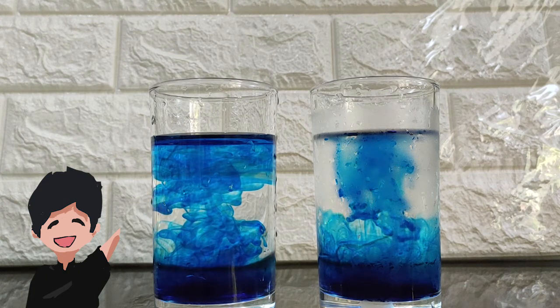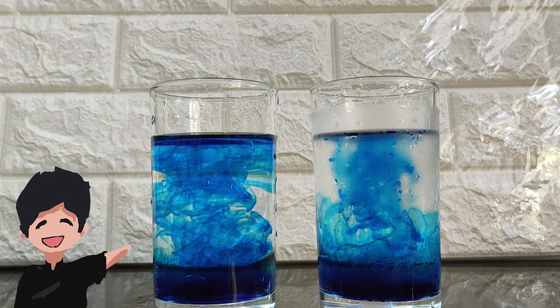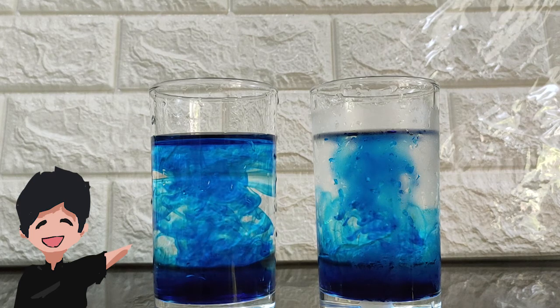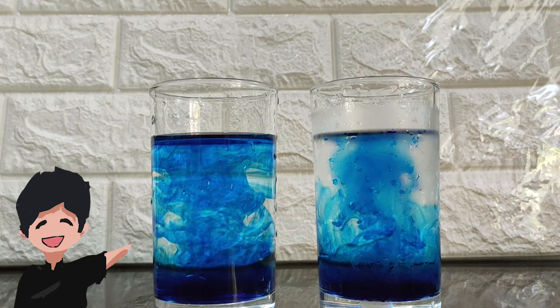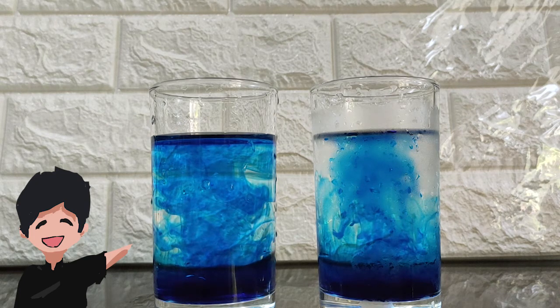The explanation for this is that particles in warmer water move faster than in colder water. So that is why the food coloring in the warmer water is catching up with the colder water.